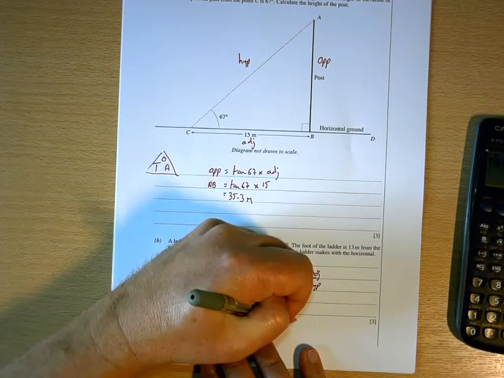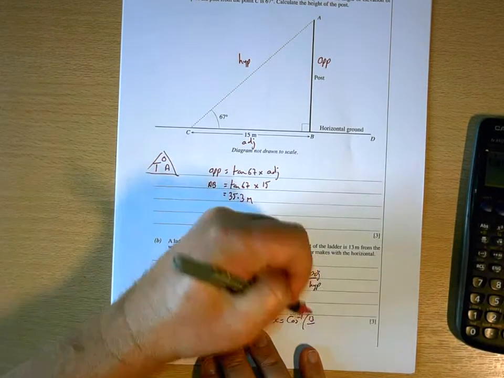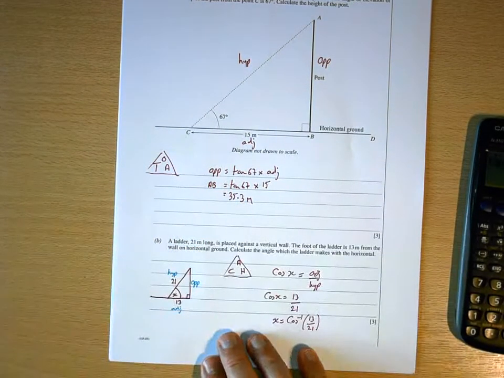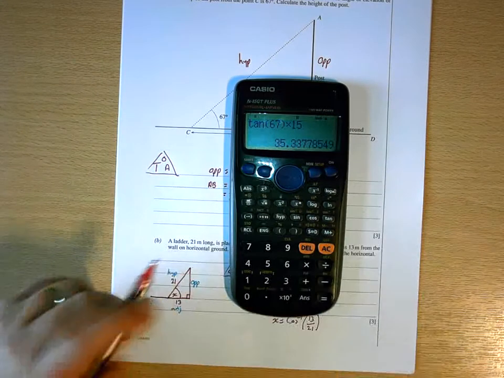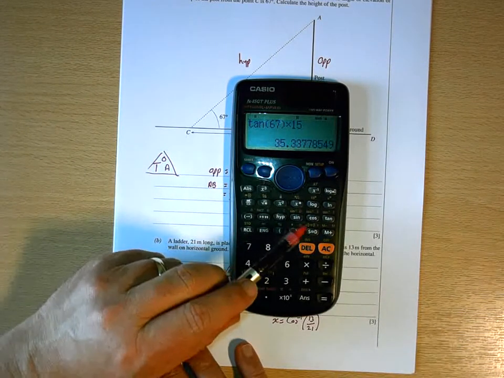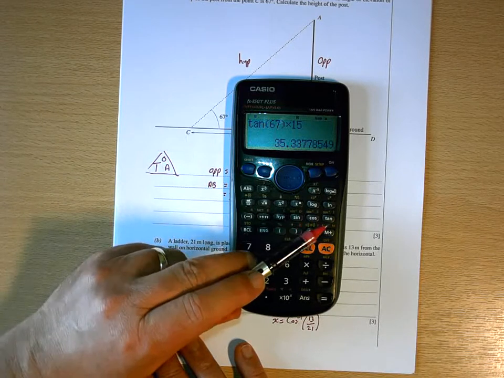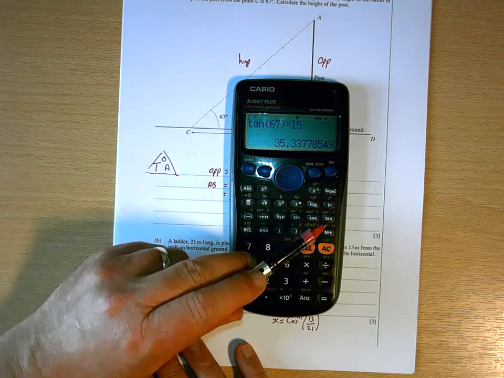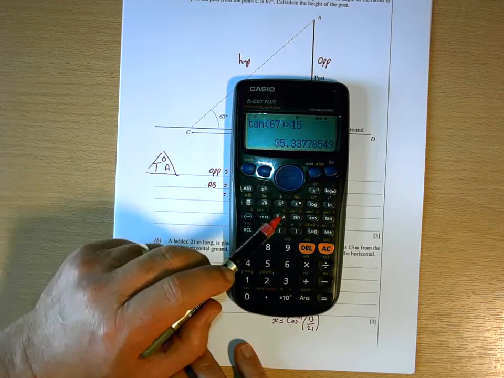That's written as cos with a little minus 1, and then 13 over 21. Now if you have a look at your calculator, above the sine, cos and tan buttons, you've got the sine with a little minus 1, the cos with a little minus 1, and the tan with a little minus 1. So to get at those, you use shift and then press the appropriate one.